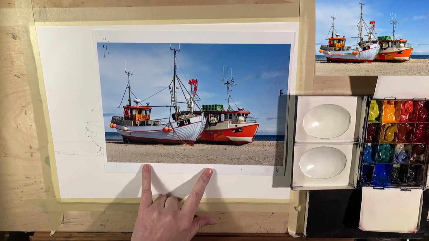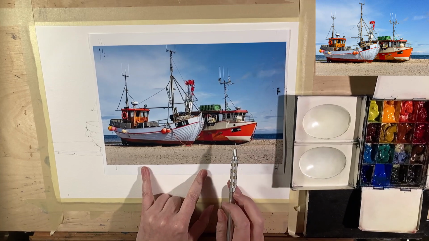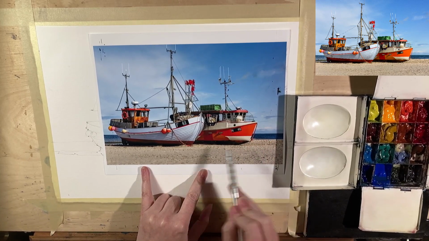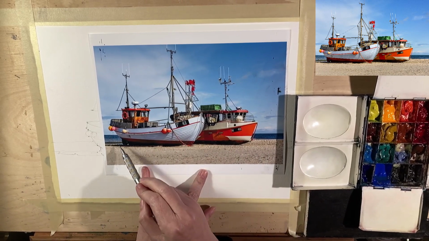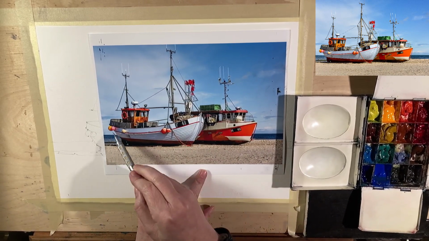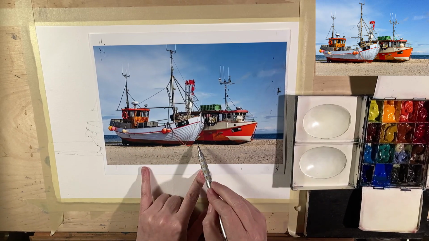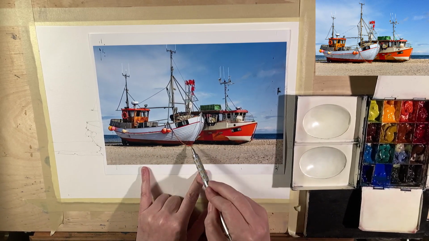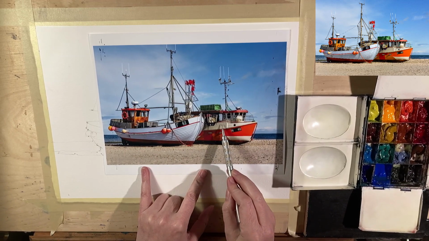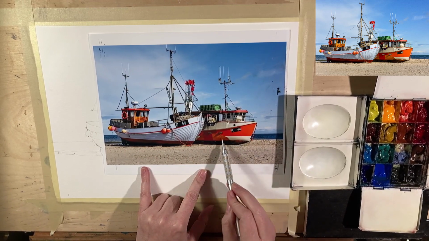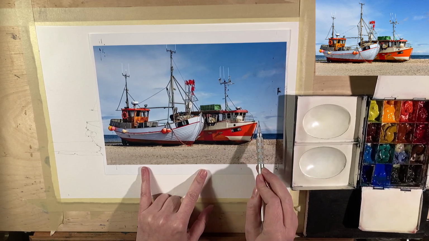Now, we have the sky, we have the sand, we have the sea. That's fairly straightforward. We have the hulls of the boats, and this one is white. It has some shadow over here, but that's quite a light value, so we'll treat that as a light value. This one has got this kind of beige colour, and then the red here and some shadow, so we'll treat that as another shape.